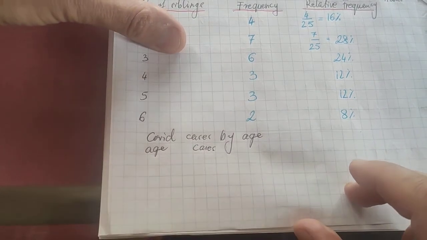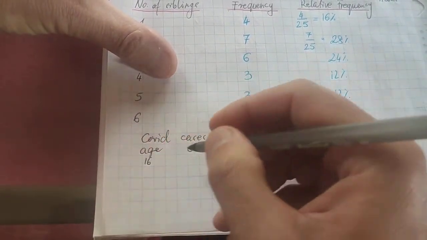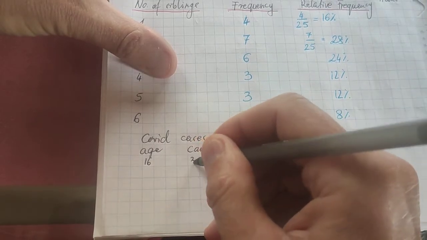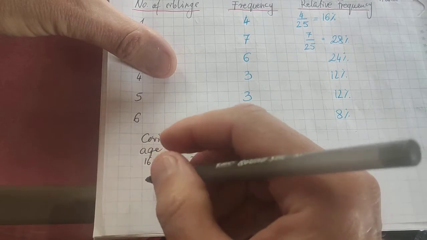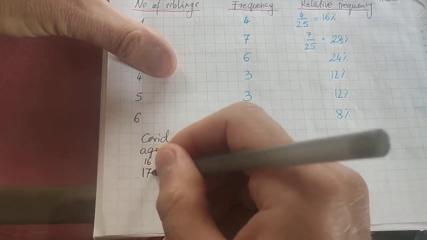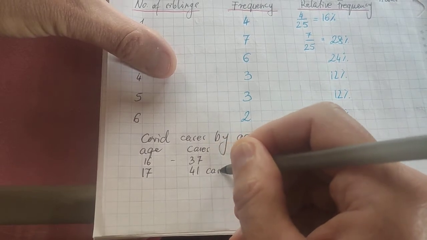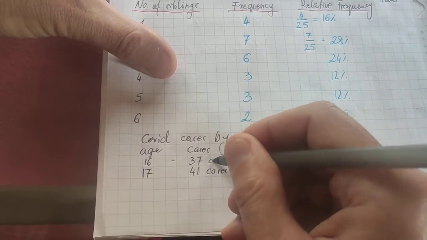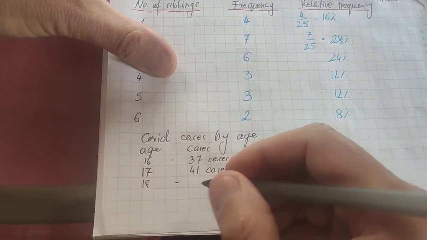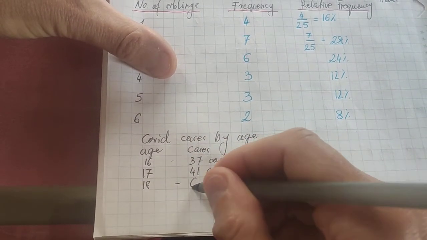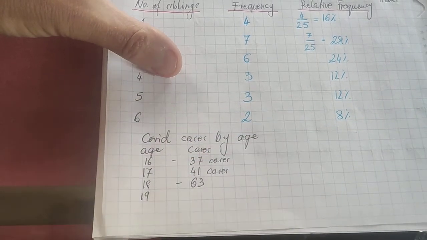This is just a silly example that I came up with. Okay, so 16-year-olds, 37 cases. So this is, I don't know, some data from the previous year, not from this year. 17 is 41 cases. And then 18, right? 63 cases, etc., etc. Right? We could keep going with that list.